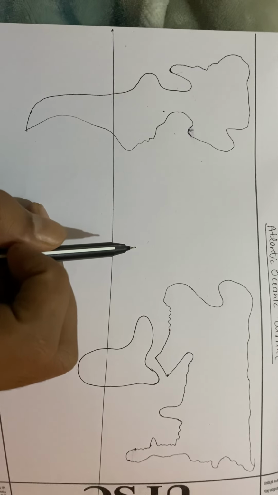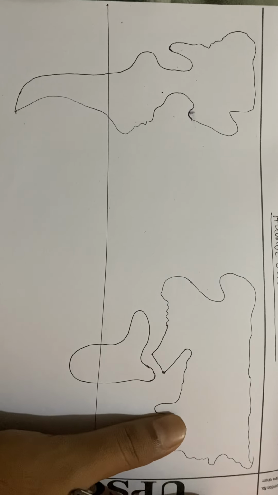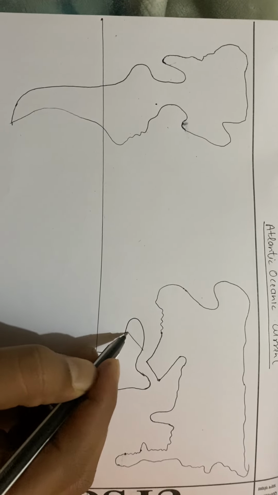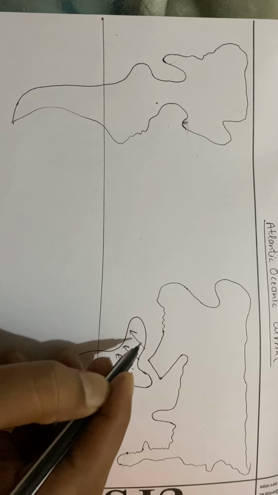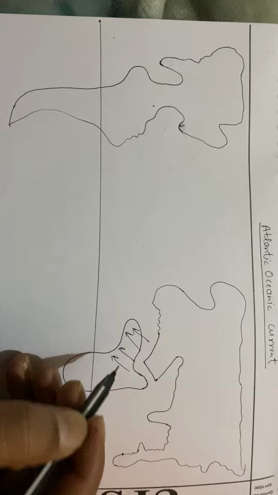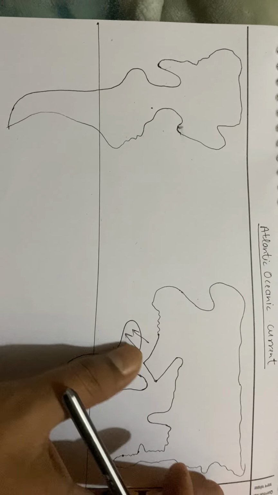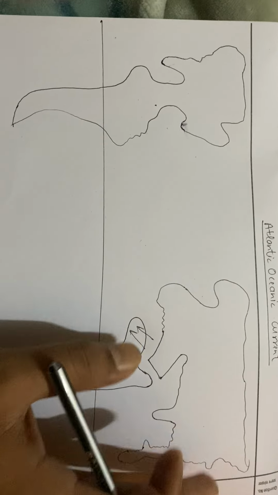So listen, the first very important and common thing: here will flow the northeast trade wind, which is offshore. Okay.